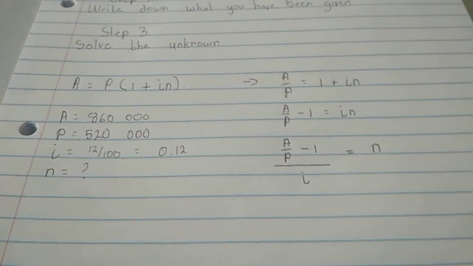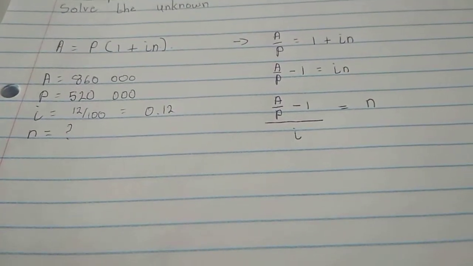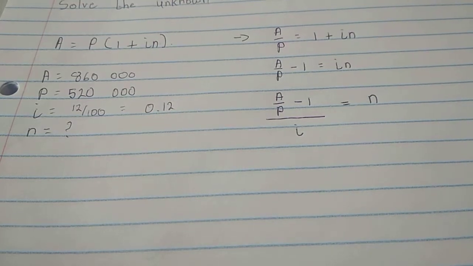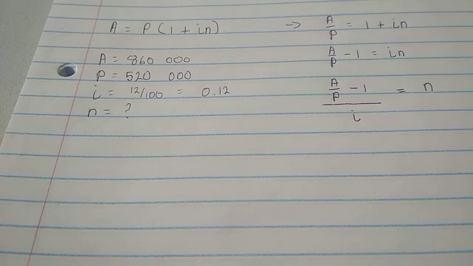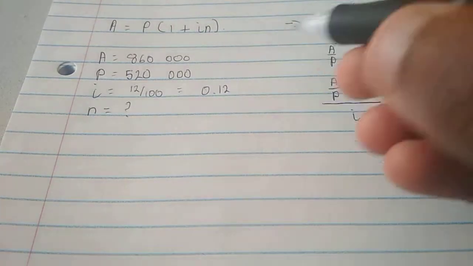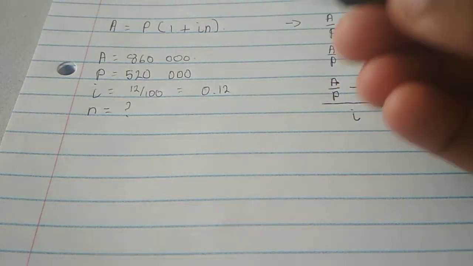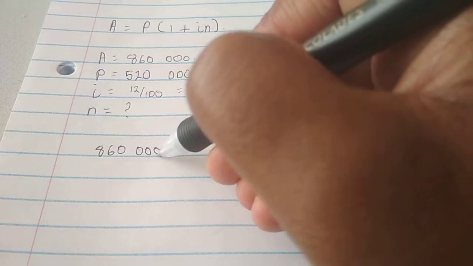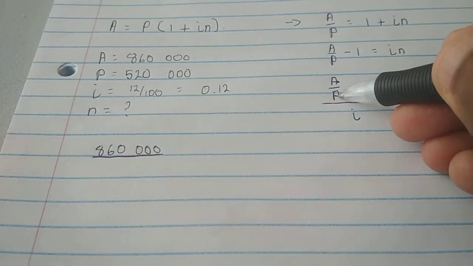Okay, now that I've manipulated the equation, I can go on and put the numbers. Okay, so A, there's A, is 860,000. Divide by P, which is 520.